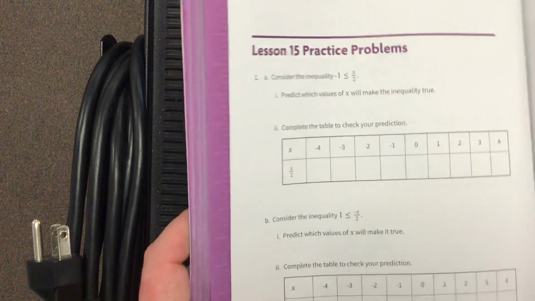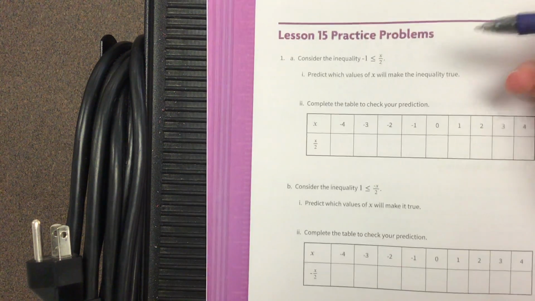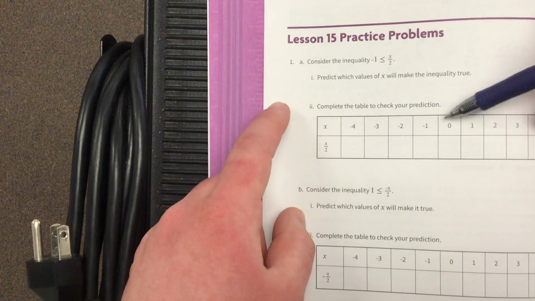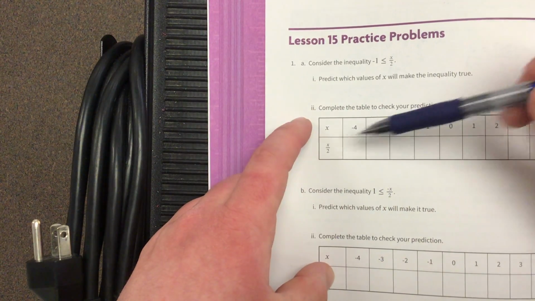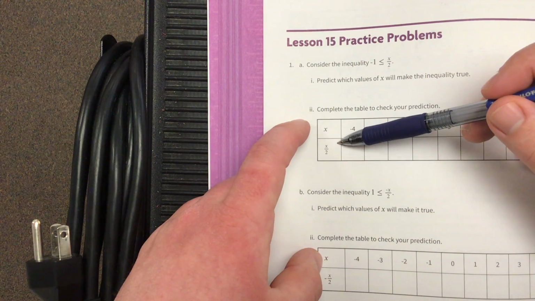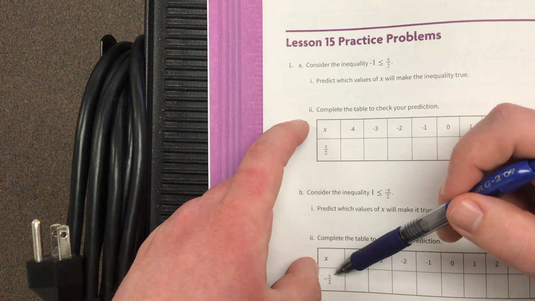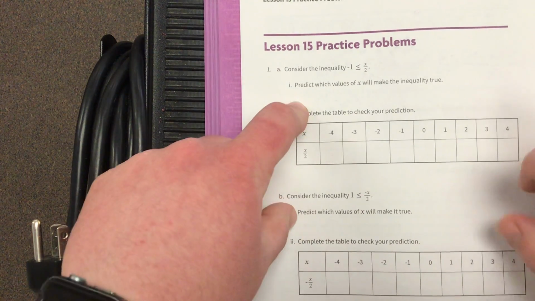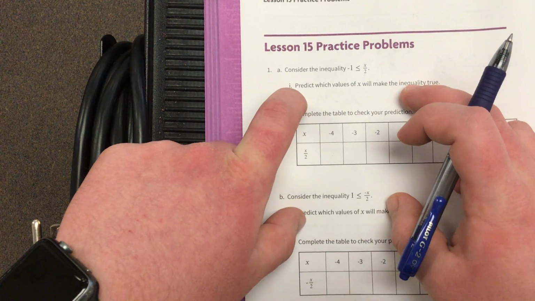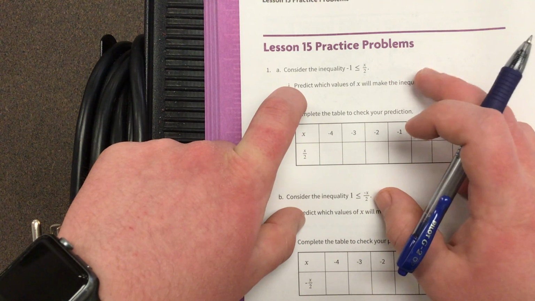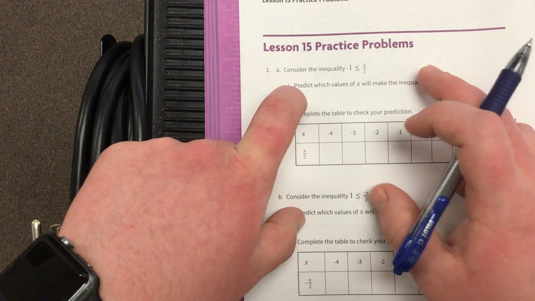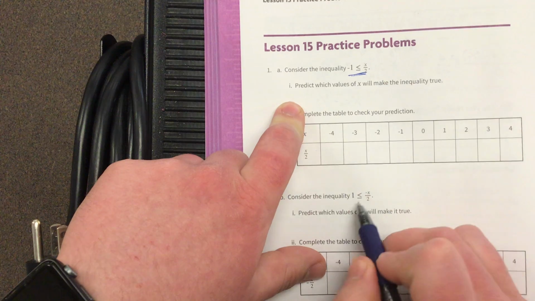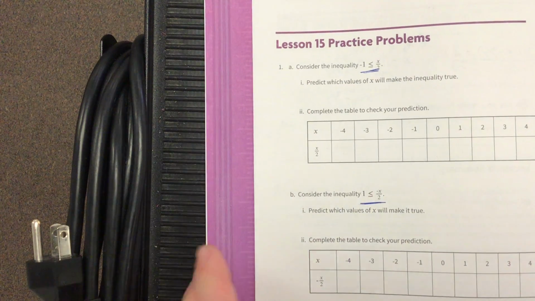All right, let's talk about the homework. 1 gives you an A and B, and it gives you 2 tables to fill in. We have x/2, so x divided by 2, and -x/2. So just complete those tables there, and then predict which values of x will make that true. So give me an inequality there that you think will work for each of these inequalities.